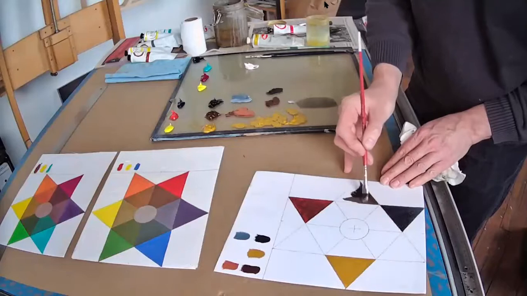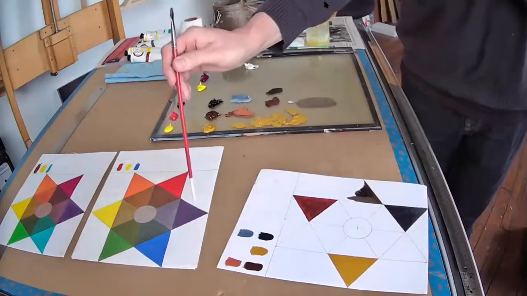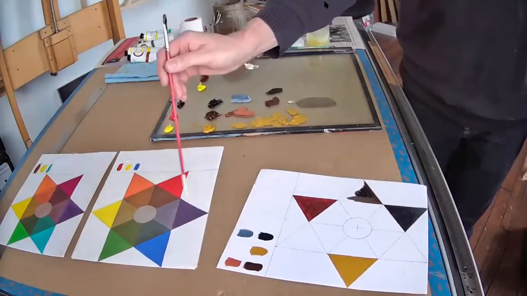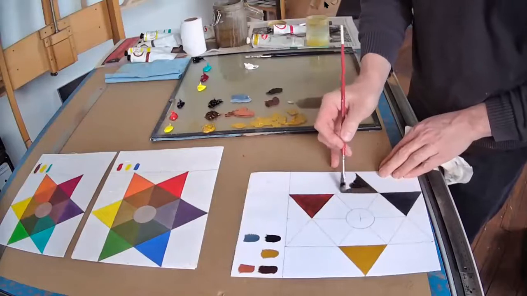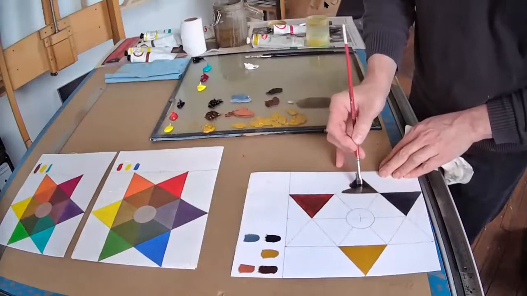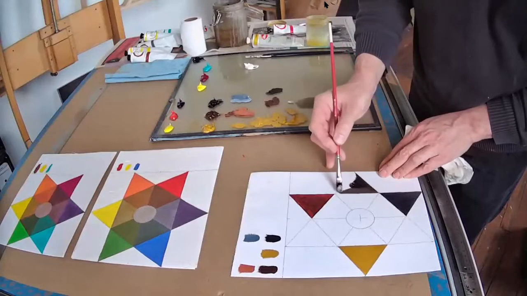Now, when we think of the traditional color wheel violet or the even more intense CMY violet, this certainly doesn't seem like a violet. I think we would more typically call this a brown.